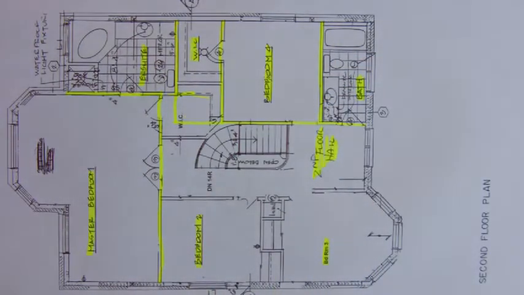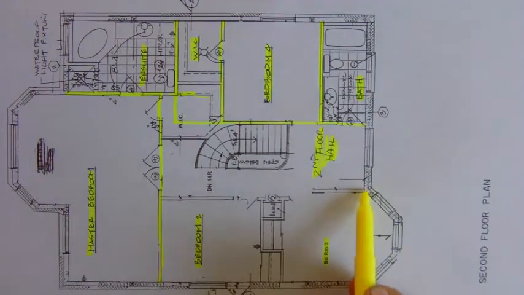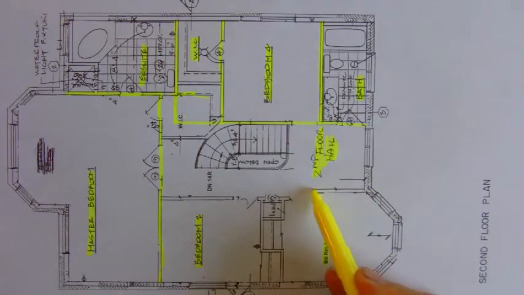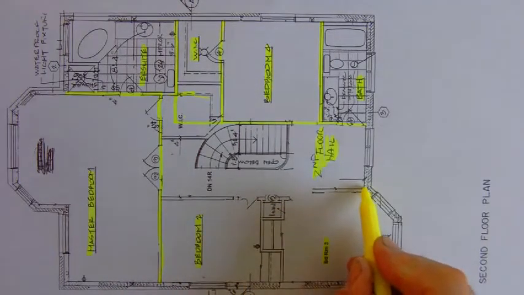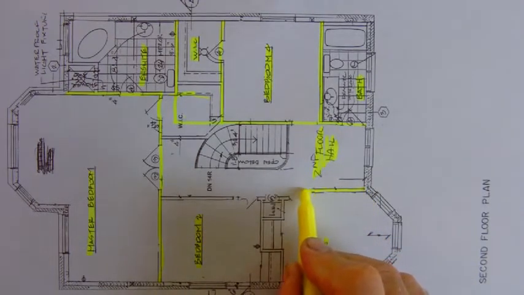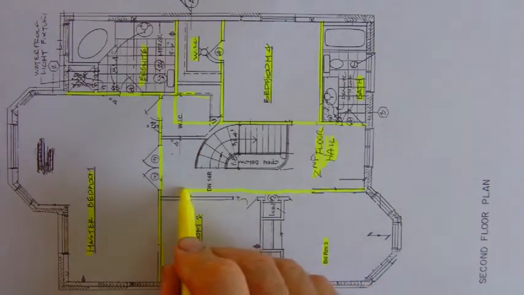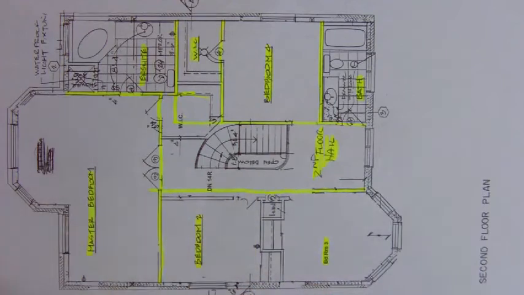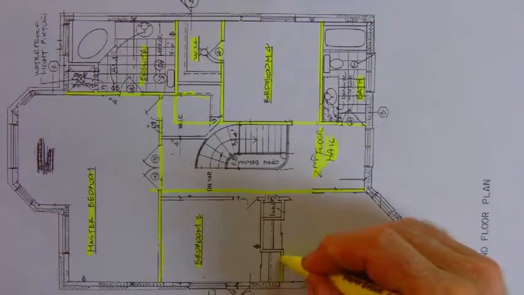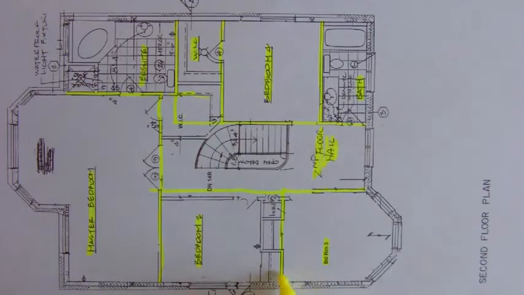Now you'll also notice that the wall here from bedroom 3 actually has a little jog in it. And so I suggest that you simply take your scale and draw a line straight up like this, so that this is simply a straight line. And then from here I would draw this across so that this becomes your bedroom 3 and this becomes bedroom 2.